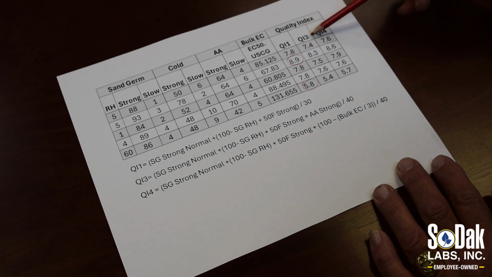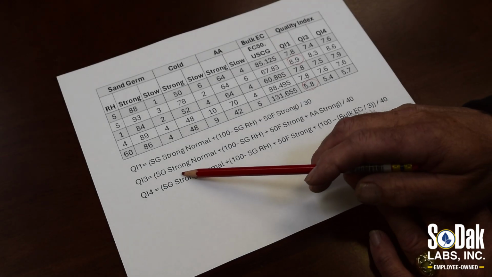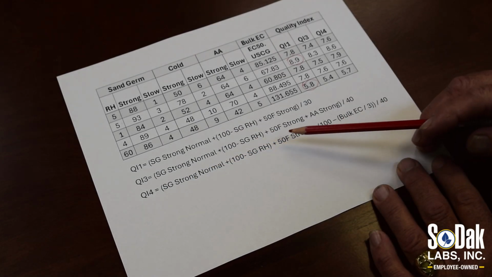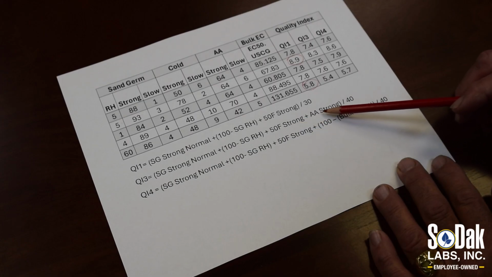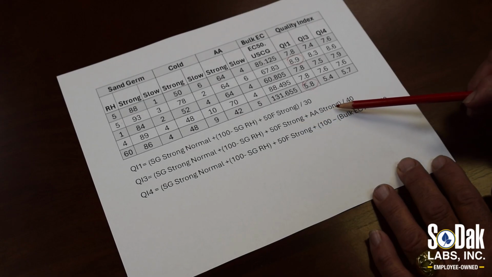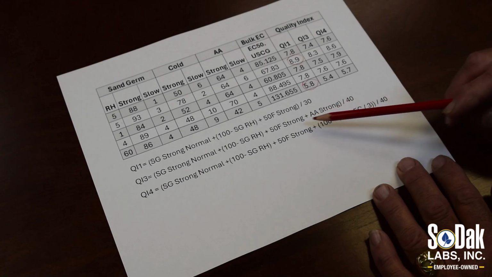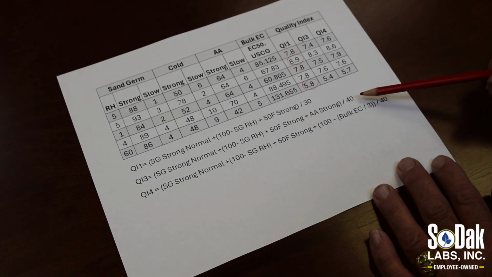When we go to the quality index 3, we keep the strong normals, we keep the rhizopus, we keep the 50 Fahrenheit strongs, but we add in the accelerated aging strongs. So we now have 4 response variables dividing by 40 for that 1 to 10 scale.